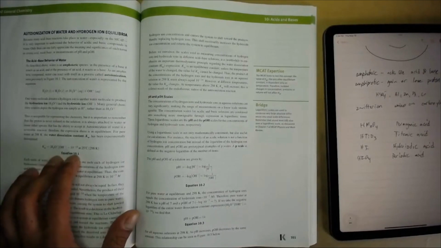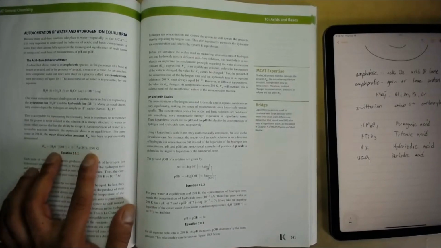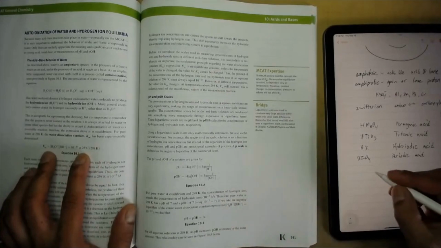Autoionization of water is a reversible reaction. Therefore, the expression above is an equilibrium for pure water at 298 Kelvin. The water dissociation constant Kw has been experimentally determined to be 10 to the minus 14 at 25 degrees Celsius. Should we write that down?